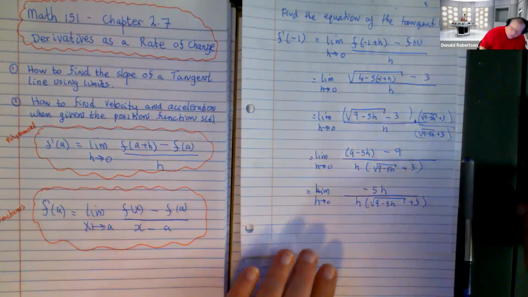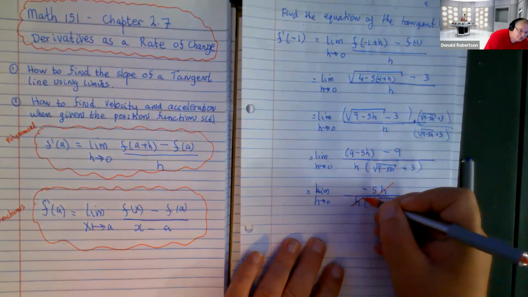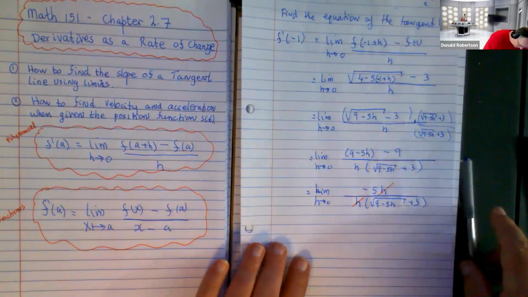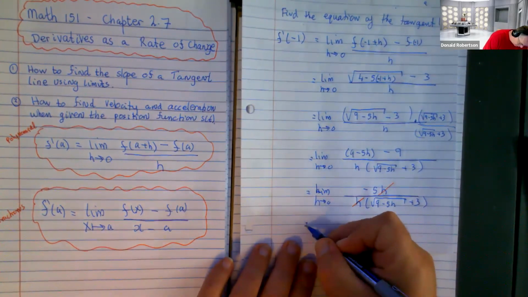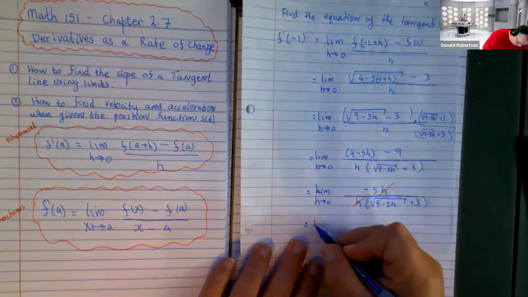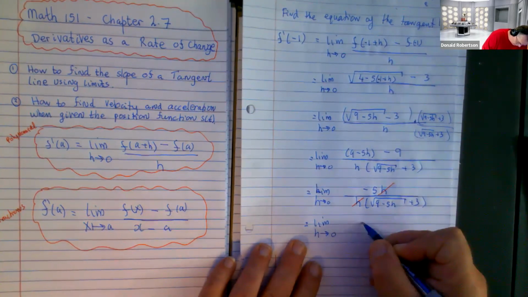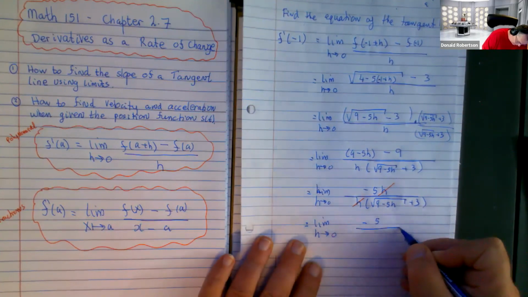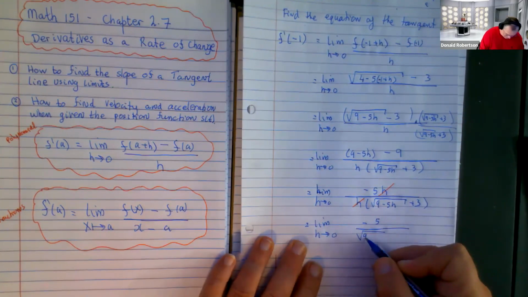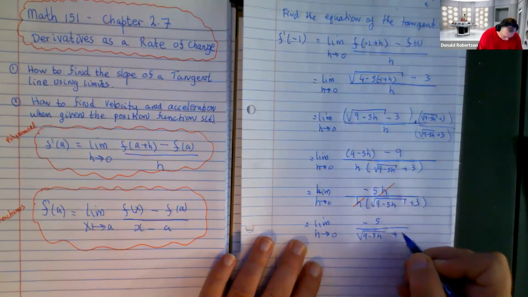One for one cancel, which is exactly what I would have expected. So it's negative 5 over this guy plus 3. And now I can just put 0 here.